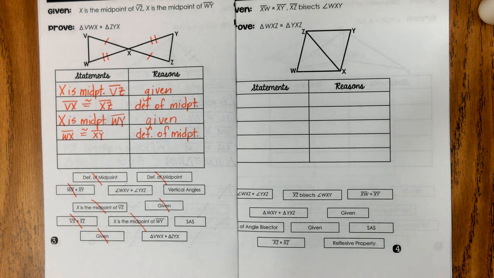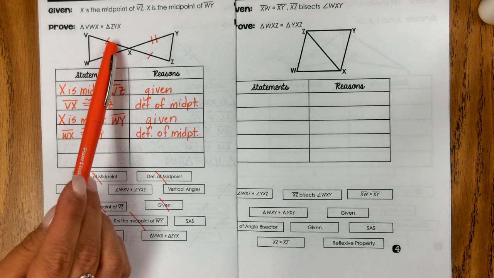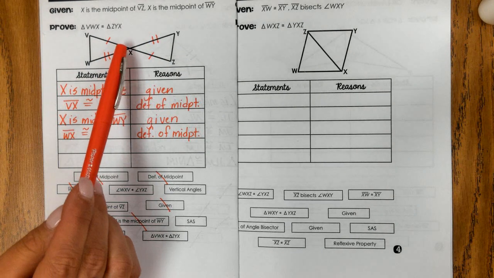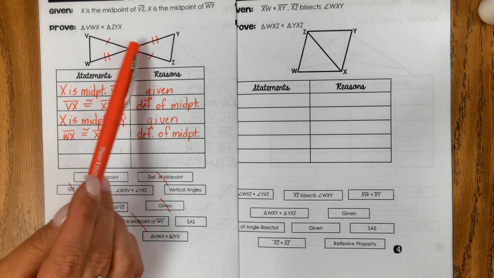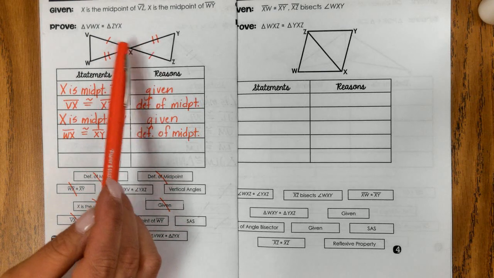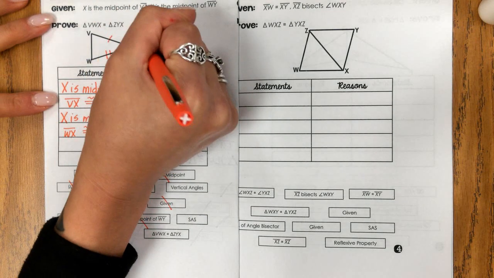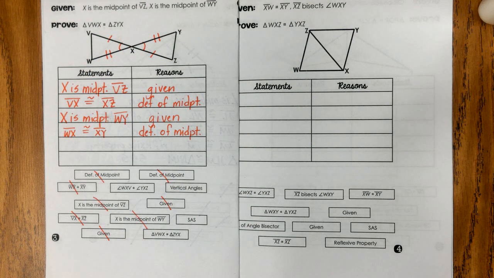Okay, now we have to prove side angle side. So we have these two sides that are congruent. That means that the angle in between them must be the same. How do we know that these two angles are the same? They're what type of angles? Vertical angles. Very good. So we know that those are congruent. We can prove it because of the vertical angle theorem.